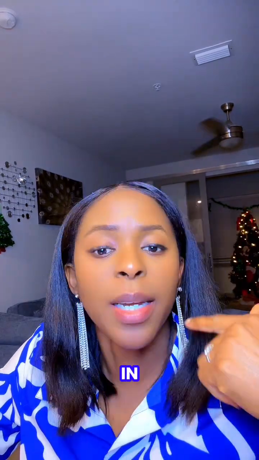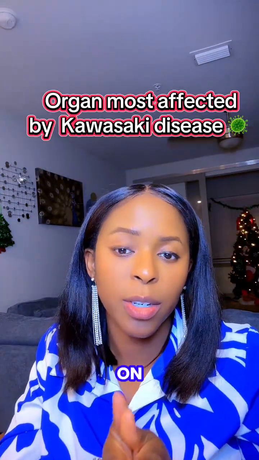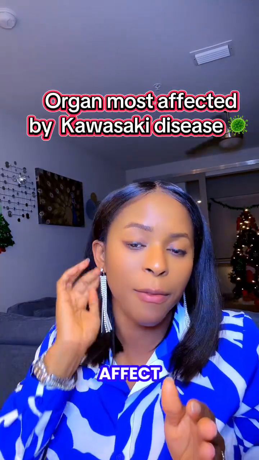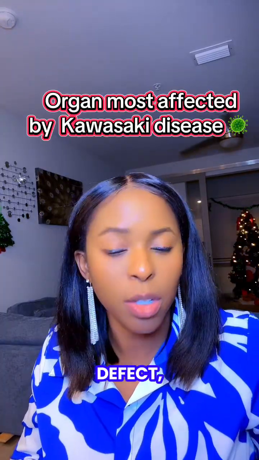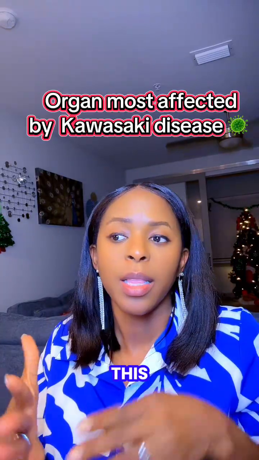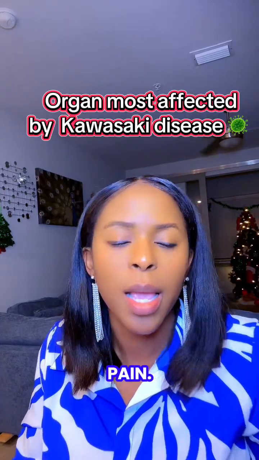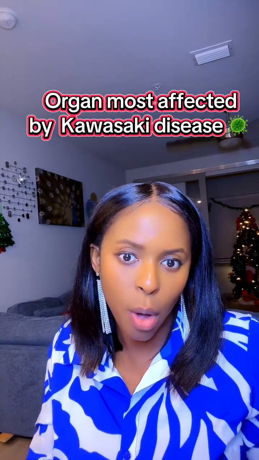Now, later in the disease process, when this disease is not properly treated on time, it is going to progress to affect the heart. It's going to cause some heart defect, some cardiological defect in this child. This child is going to start having abdominal pain, joint pain, and the swollen hands and feet are going to start peeling off.